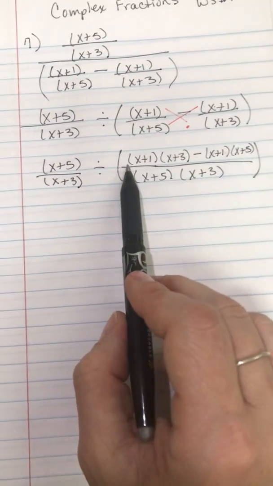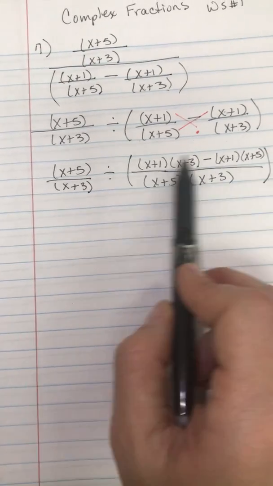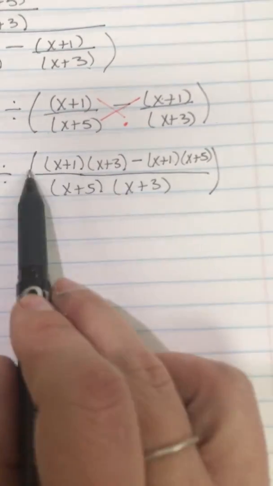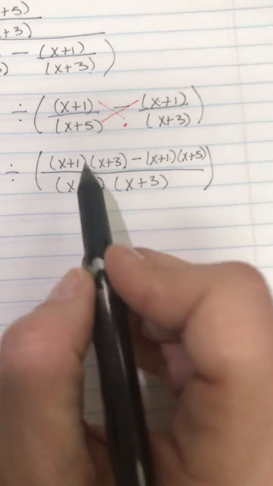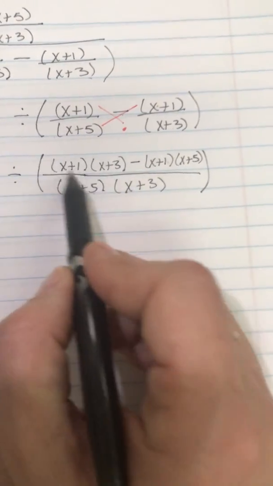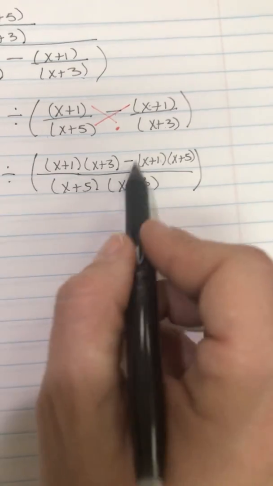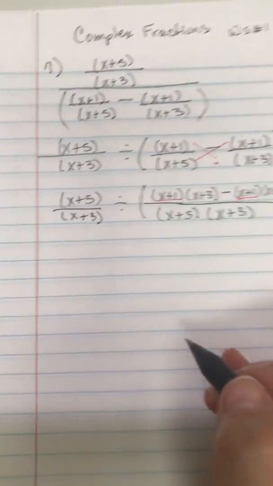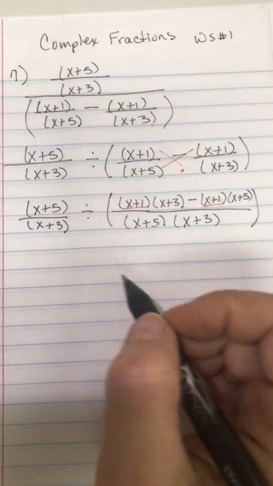Now, you would normally want to start distributing everything and combine your like terms, but I see that in the numerator, I have a common factor in both expressions. This is one term minus another term, and x plus 1 is common in both terms. So what we do when we have something common to two terms is we factor that out.